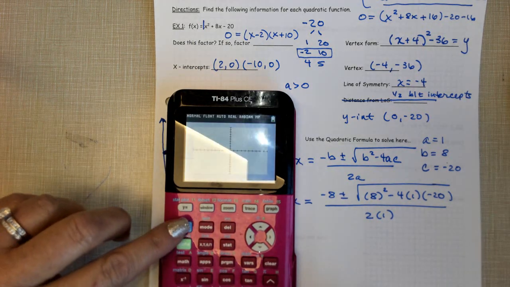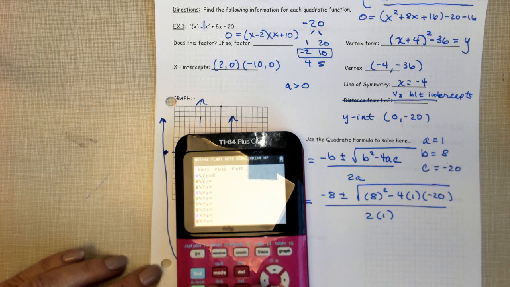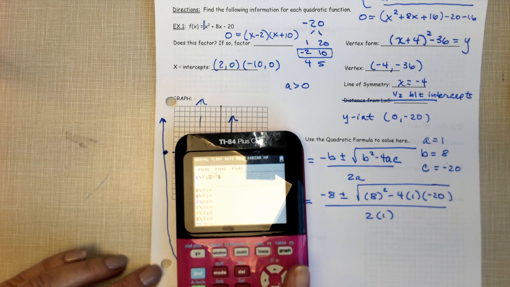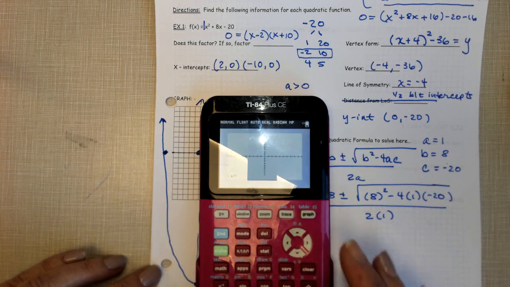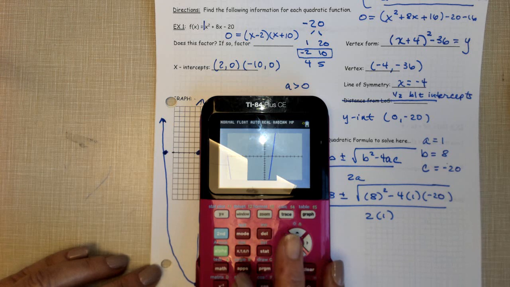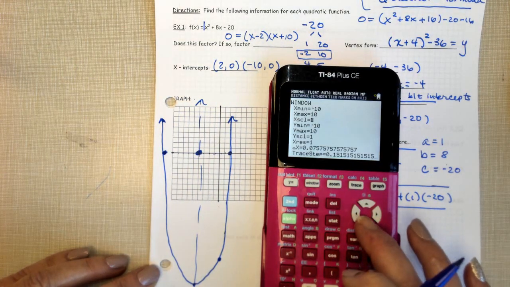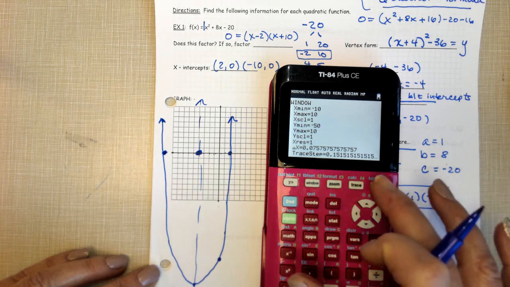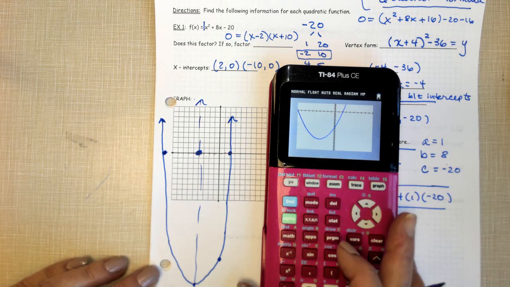So this is where your calculator could come in, in a couple places. One, you can prove this, x squared plus 8x minus 20. You can double check that you factored it correctly. There's negative 10 and there's 2. I don't have to expand that window. If I wanted to, I would make sure that my y-min was like negative 50 because the x-intercept and the vertex are negative 36 and negative 20.